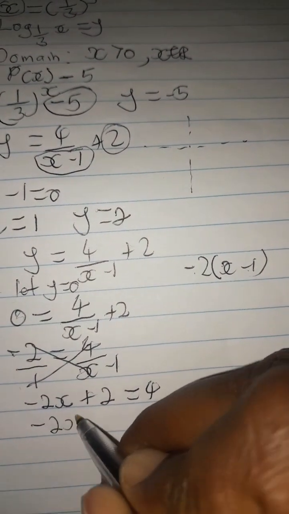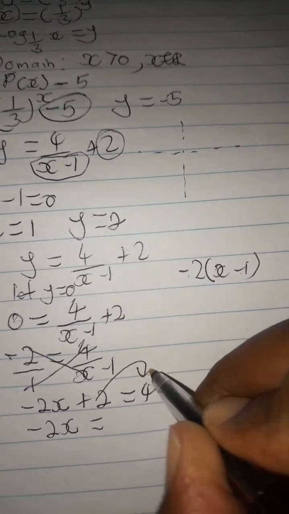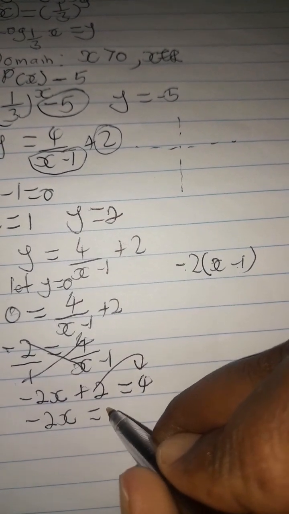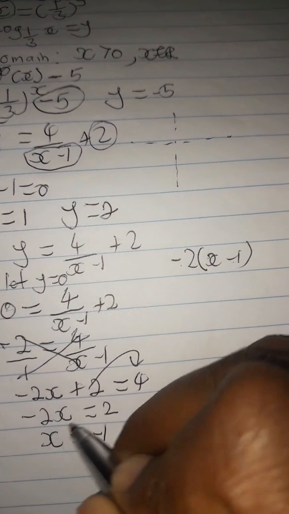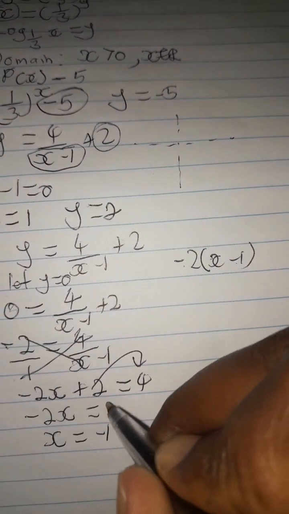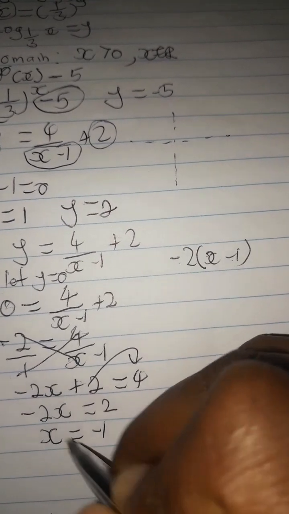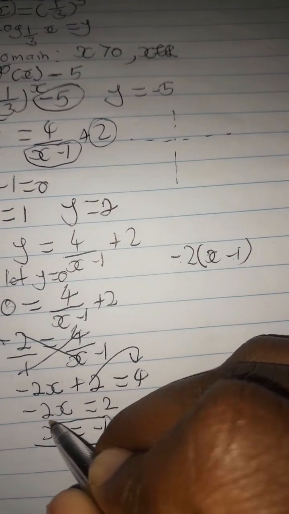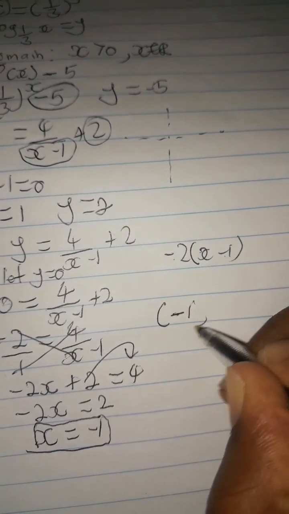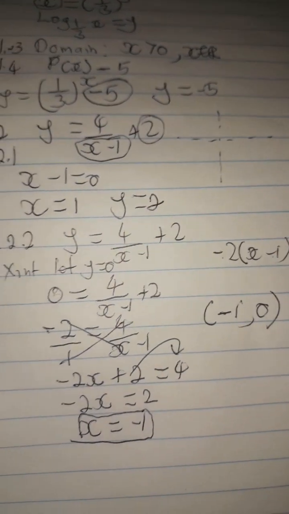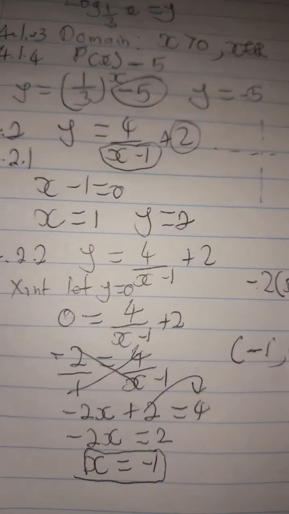So we have negative 2x. Transpose 2 to the other side. 4 minus 2, that will be 2. Hence, we have x as negative 1, because when you divide everything by 2, 2 goes once at 2. So that's going to be x is equal to negative 1. So this is the x-intercept, negative 1 and 0. That's the case. Then, let's see.